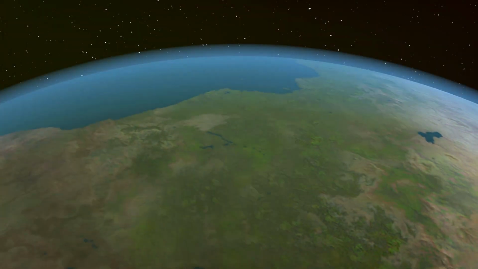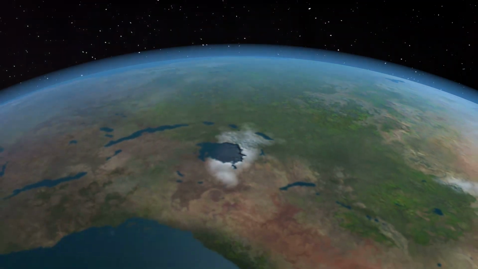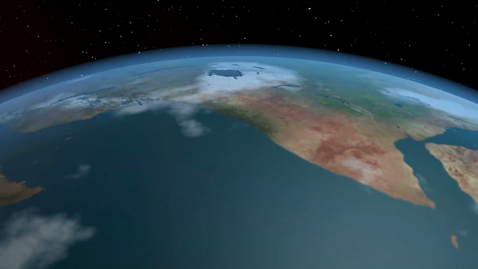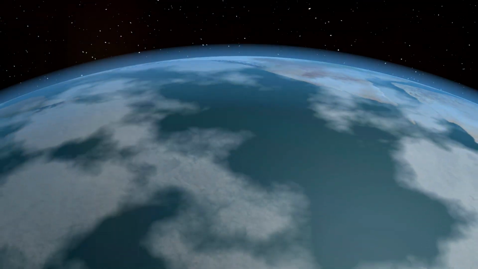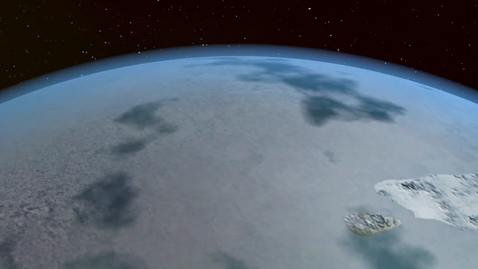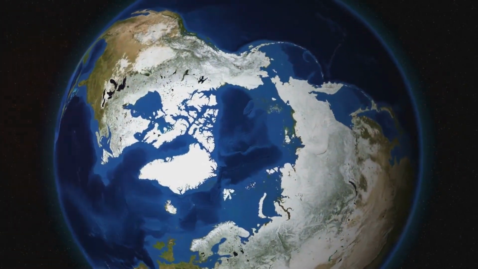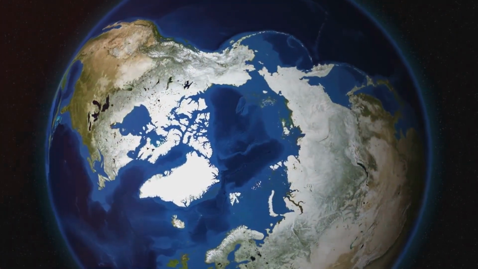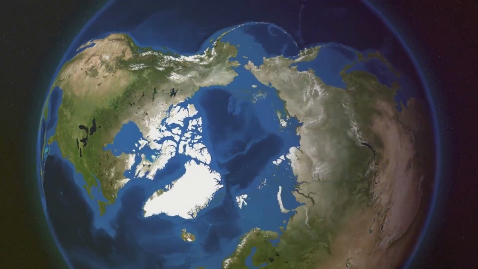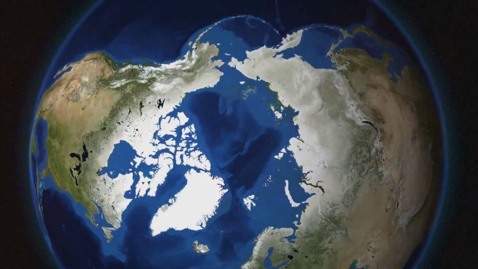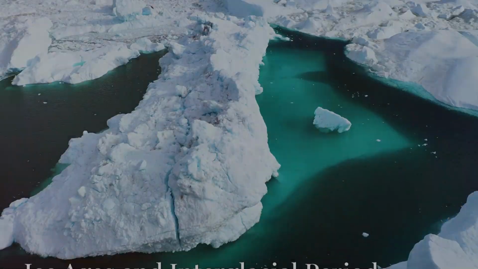Another cycle involves the tilt of the Earth's axis, which changes between 22.1 and 24.5 degrees over 41,000 years. Surprisingly, a smaller tilt can lead to ice ages, as milder summers prevent snow from melting, causing ice to accumulate and reflect more sunlight, further cooling the planet.